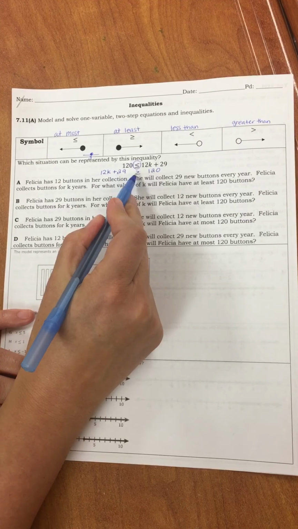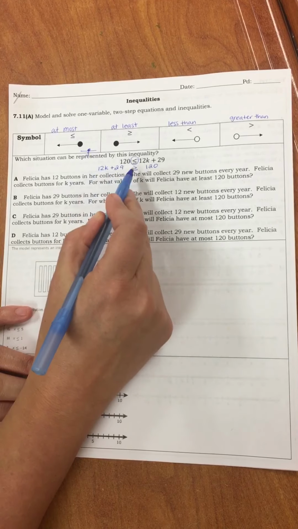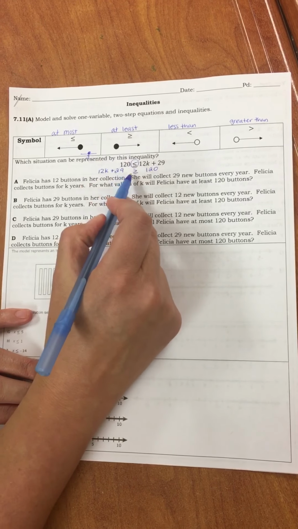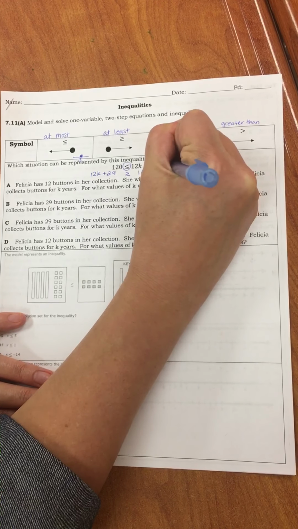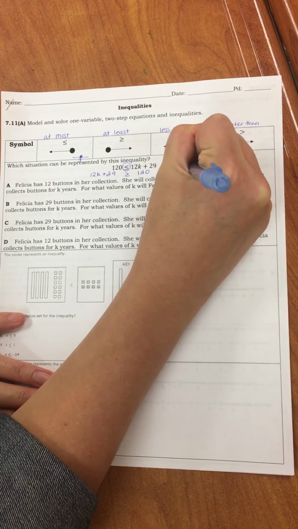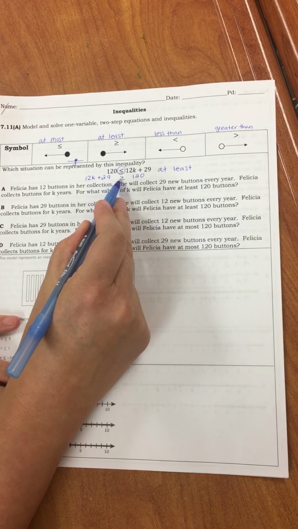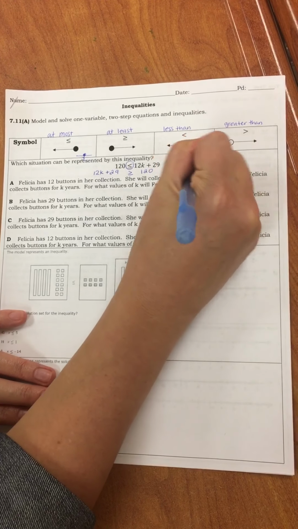So now we have the variable on the left-hand side and then our inequality. This symbol is going to mean at least. So I'm going to write on the side that we're looking for "at least," meaning K needs to be greater than or equal to the total. So that's what we'll look for.